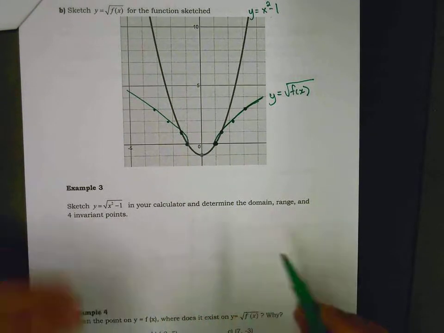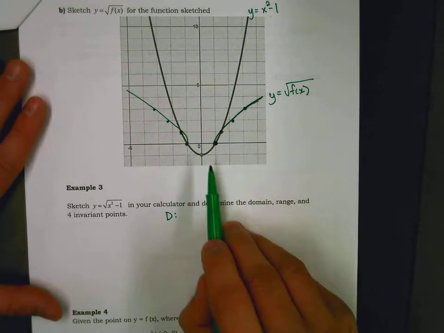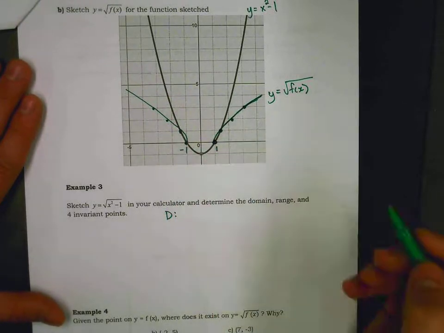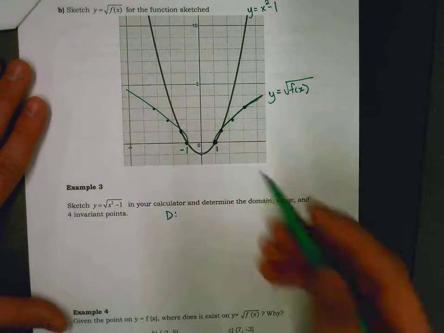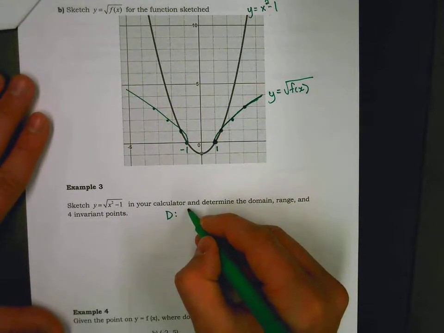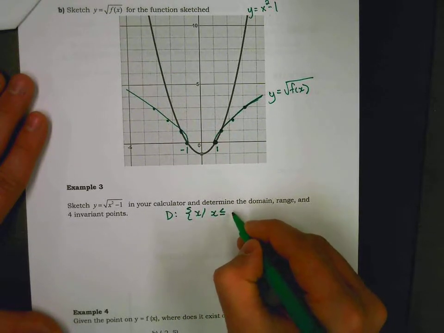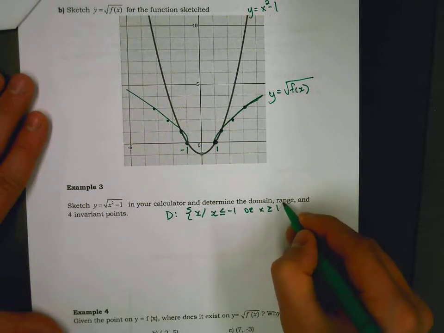Determine the domain, the range, and the invariant points. We'll start with the domain. Where does this exist? Here's an x-intercept of 1, x-intercept of negative 1, and it exists on the right and the left of those two values. So you could say the x values are such that x has to be less than or equal to negative 1, or x has to be greater than or equal to 1.